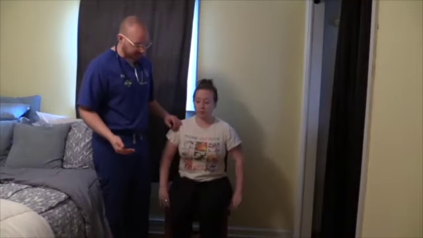In an elderly patient, you do the stand and go test, and you want it to be done in 10 seconds to test their risk for falls. While Jacqueline's sitting there, she can also show us heel to shin by bringing a foot up, placing it on her shin, and then bringing it down on either side to show us good coordination. Next, Jacqueline's going to show us range of motions.